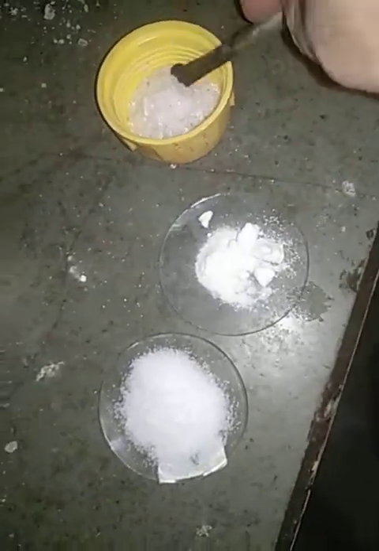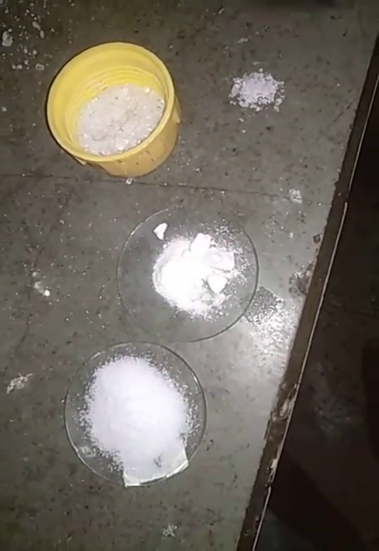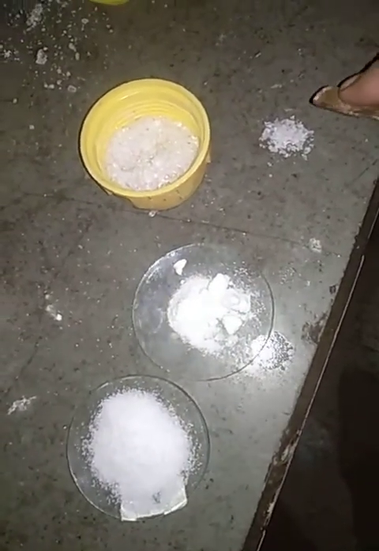So I shall take some of the barium chloride out, and then I'm going to apply pressure on this barium chloride with the help of the spatula, and let us see what happens.